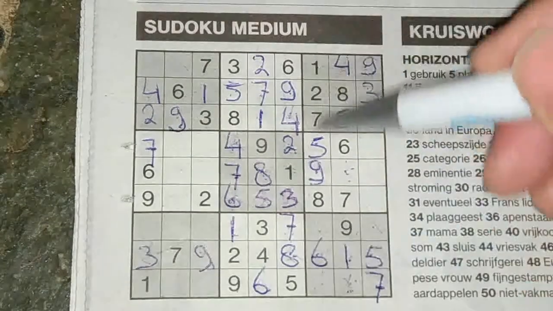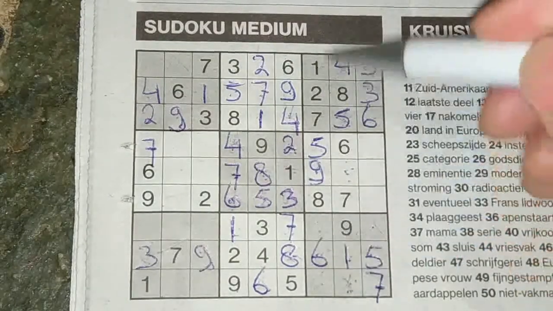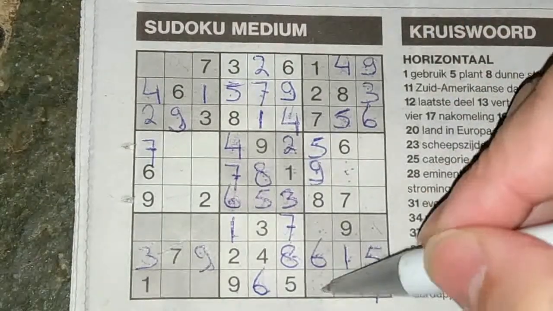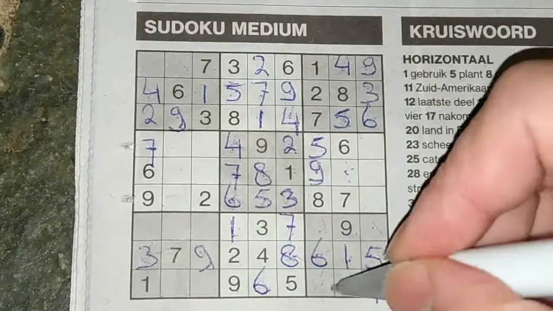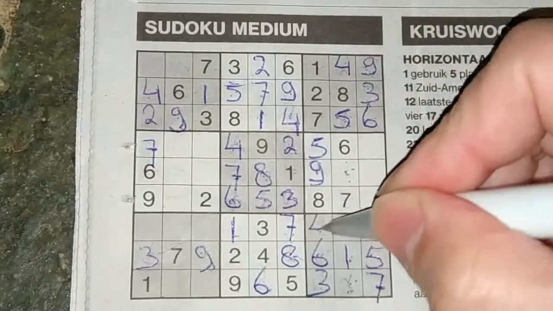2 missing numbers in this column, the numbers 3 and 4. I see here 3, so no 3 there. 3 should be here and a 4 goes there.